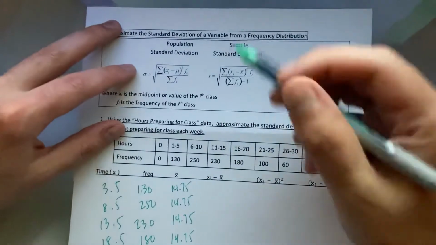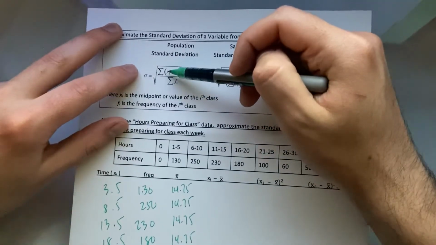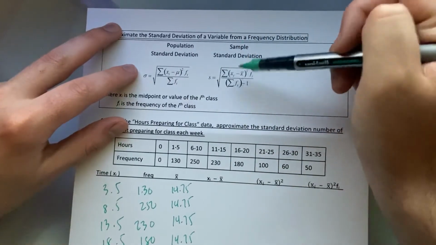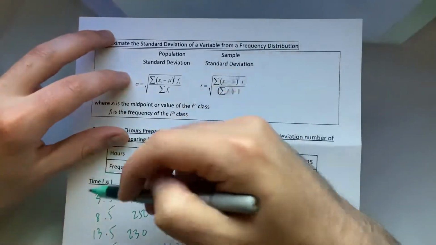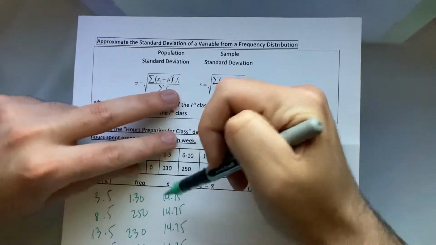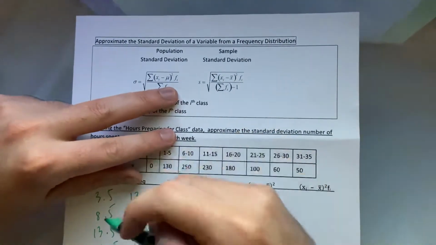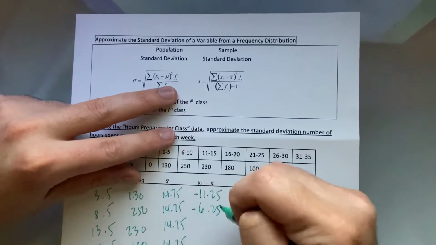If you look at this formula, it says we need to take our midpoints and subtract the average. So 3.5 minus 14.75 is negative 11.25. Thankfully, these go up by 5 each time, so this is going to go up by 5 each time.